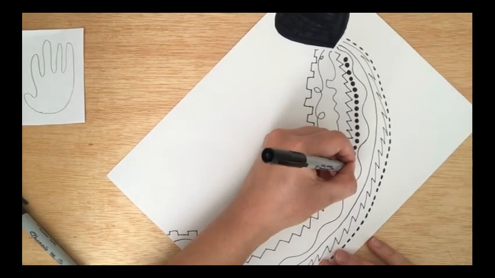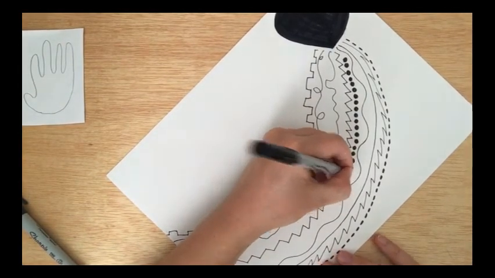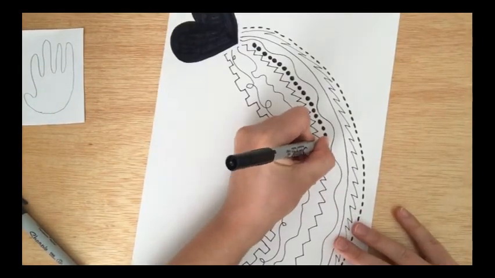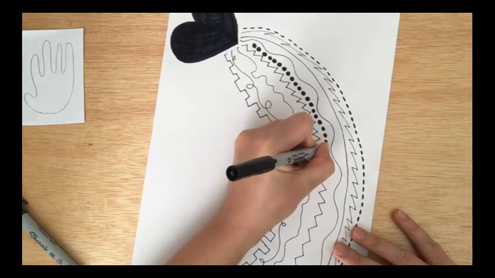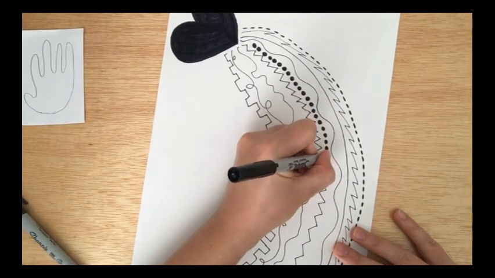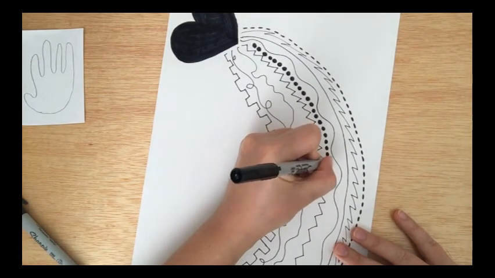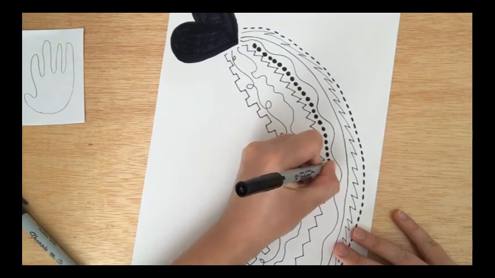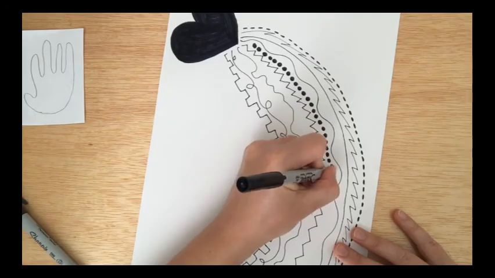You can also do what's called an implied line or a broken line. This is when you make dots, dabs, or dashes close enough together that it tricks our eye into thinking that it is a line following a path, even though it's not fully connected from start to finish.